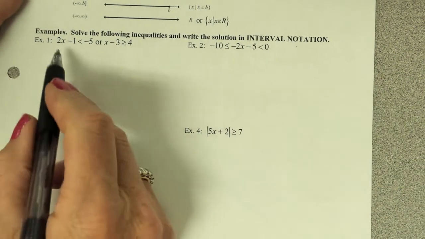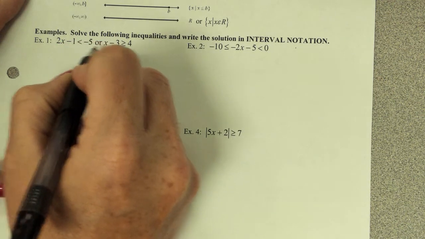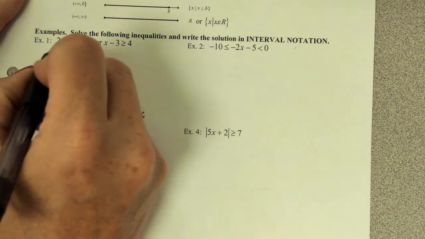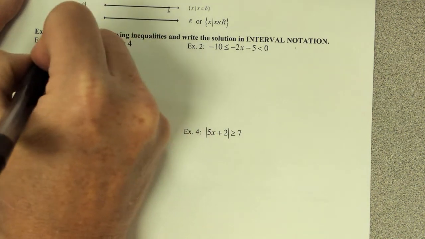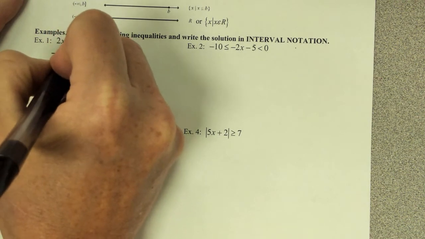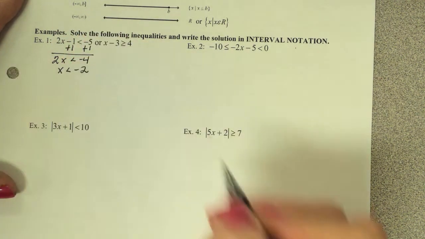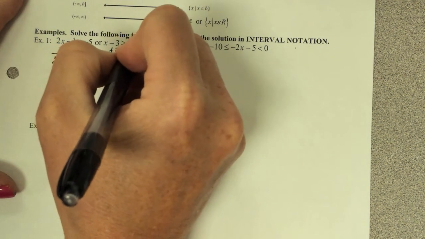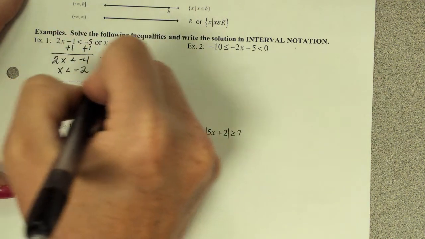So on this one, we have two problems, and one is saying that this has to be less than -5, or this has to be greater than or equal to 4. Solving this, I would just add 1 here. So we get 2x is going to have to be less than -4, so x is going to have to be less than -2. Solving this, I'd have to add 3. X is greater than or equal to 7.